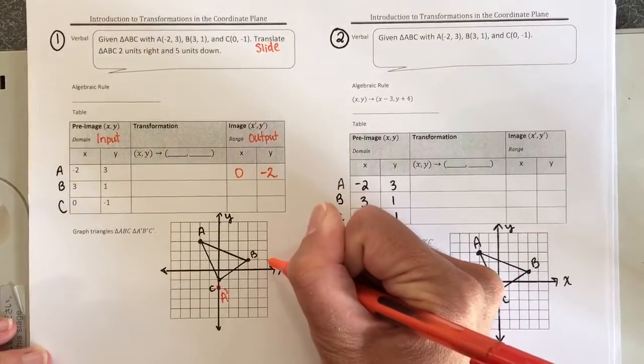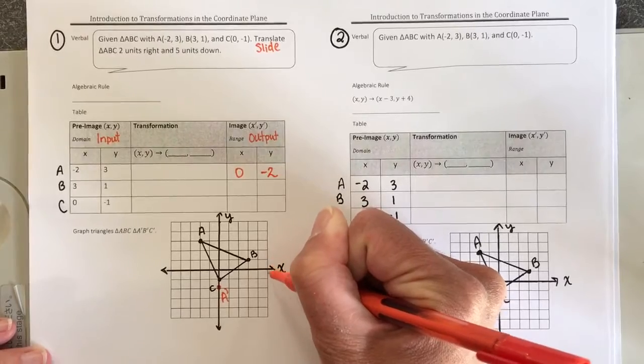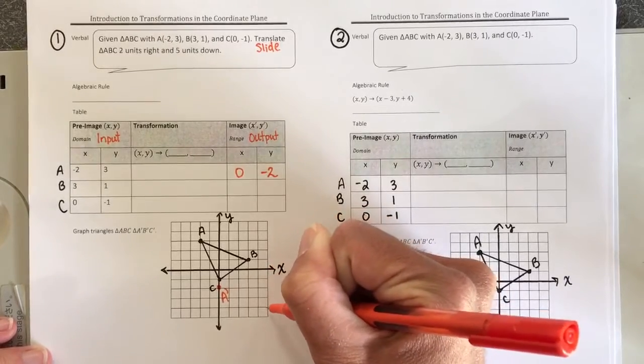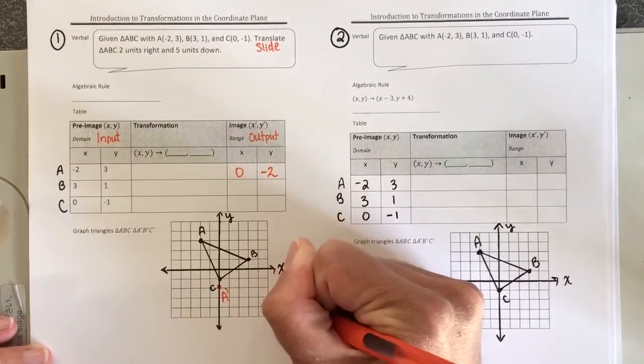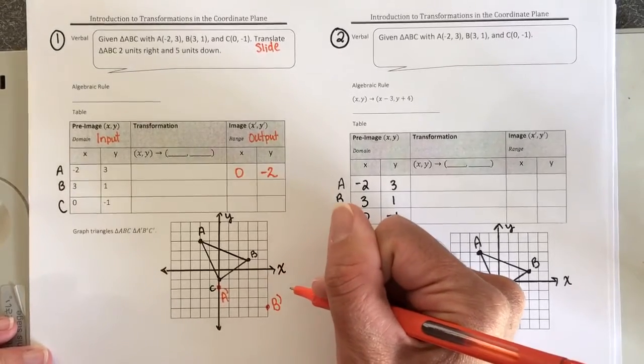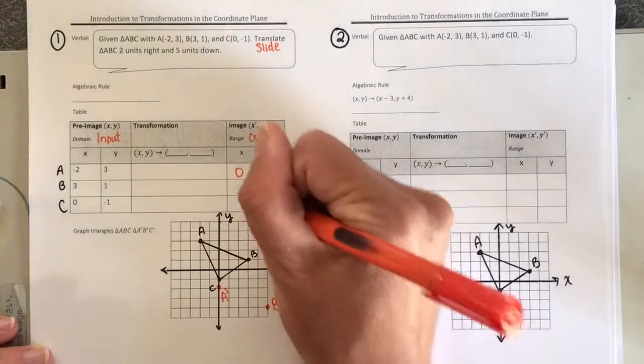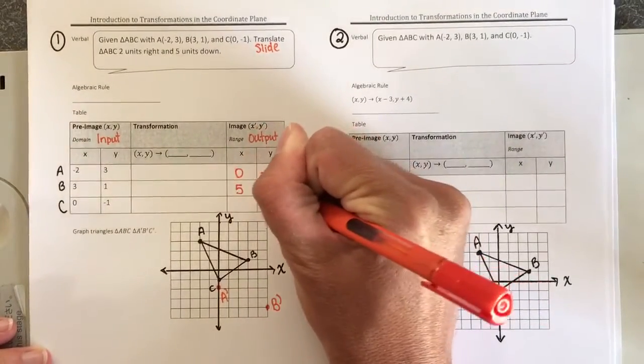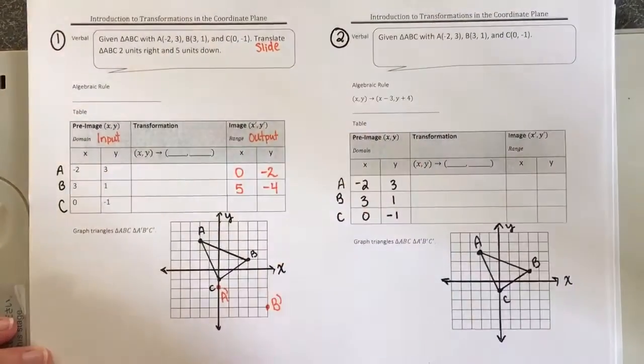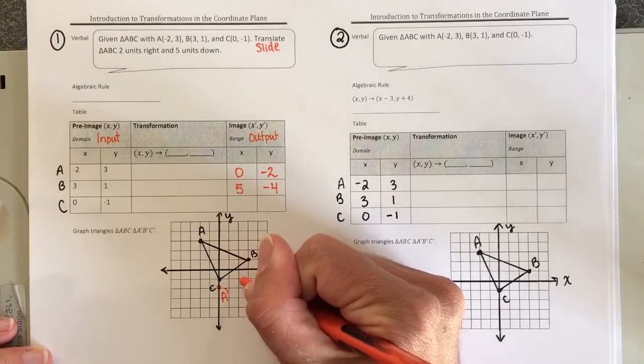Okay, B is going to go 2 to the right and 5 down. So B prime is now going to be located at 5, -4. And then C, 2 to the right, 5 down.